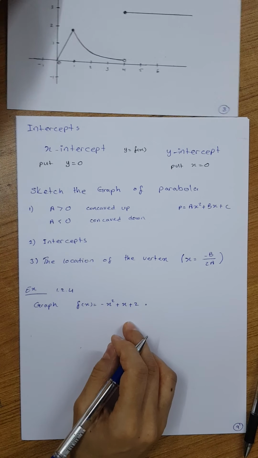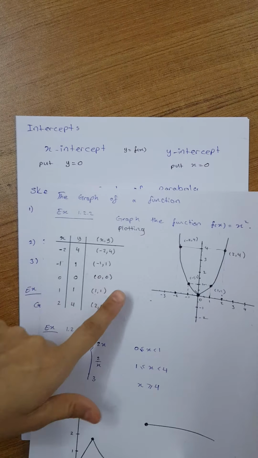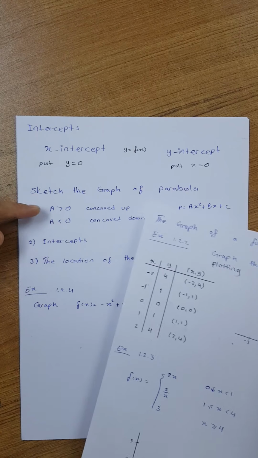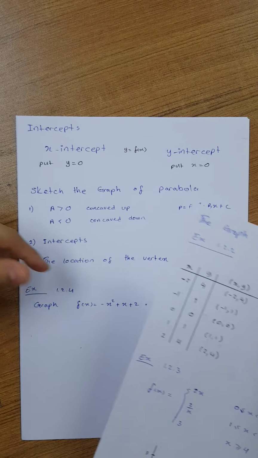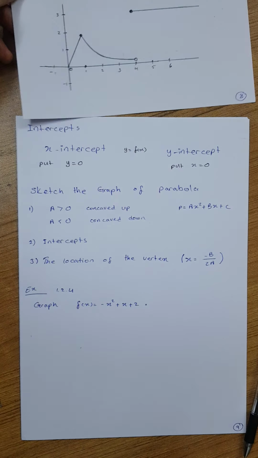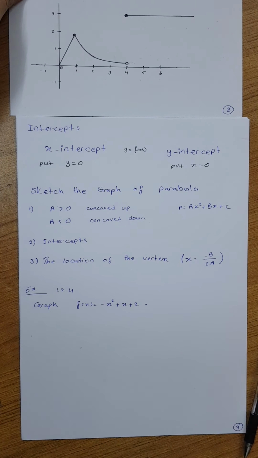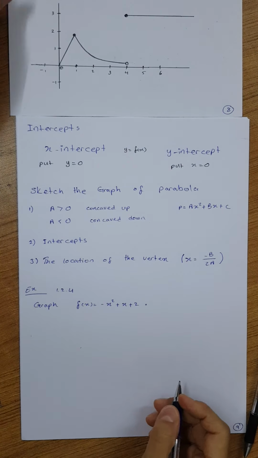This time we will not sketch the graph of that function using plotting. What will I do? I will use that formula for sketching the graph of that function. How will we do that? Of course, following those steps, we will know what we need to do.